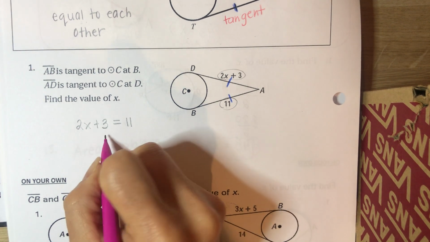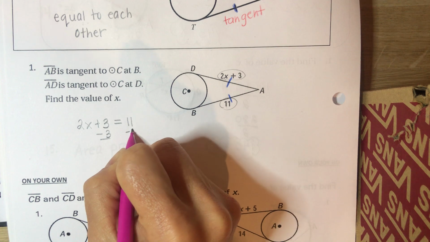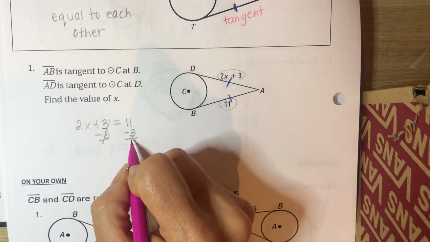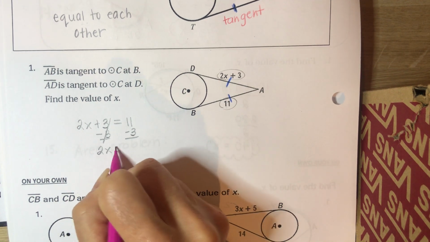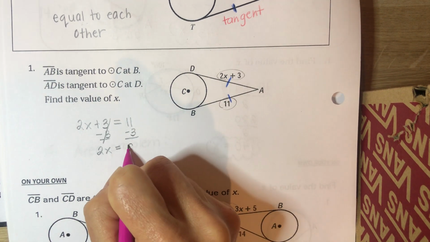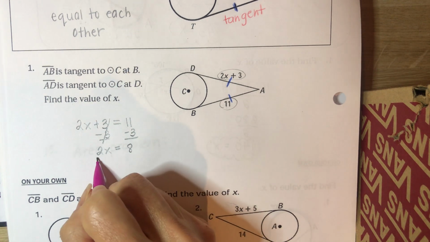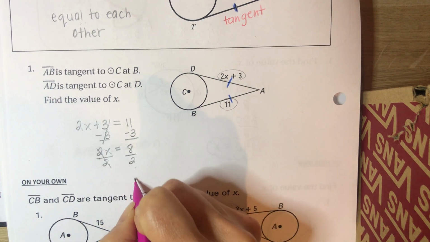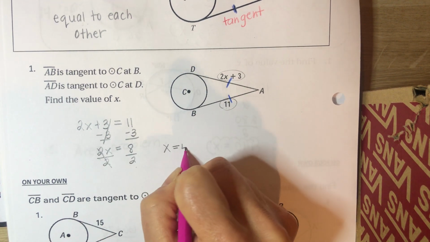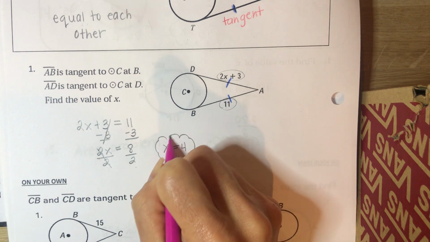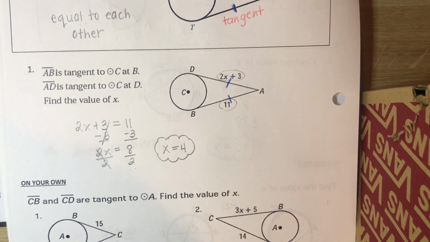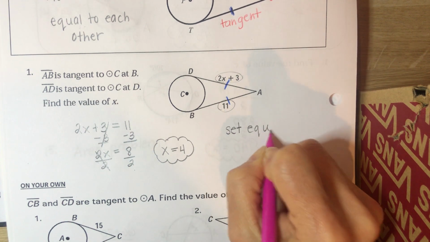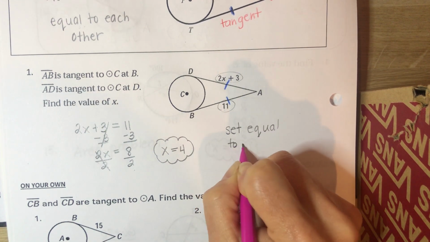Let's get the 3 to the other side. Subtract 3. The 3's cancel out. 2x equals 11 minus 3 is 8. Divide by 2. 8 divided by 2 is 4. So x equals 4. That's all we had to do, find the value of x. Set equal to each other.